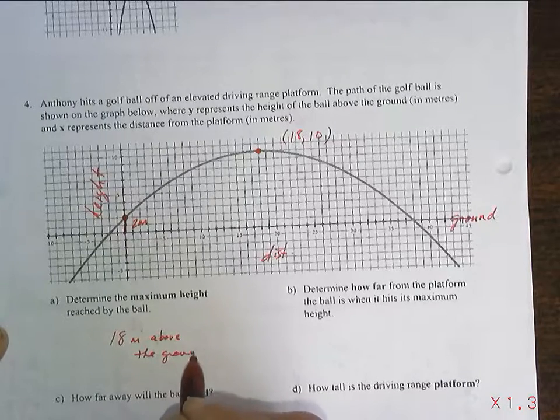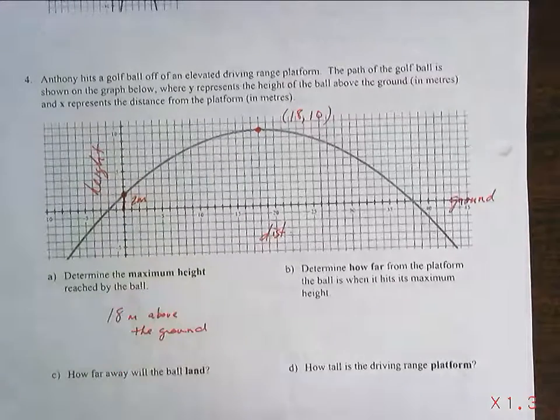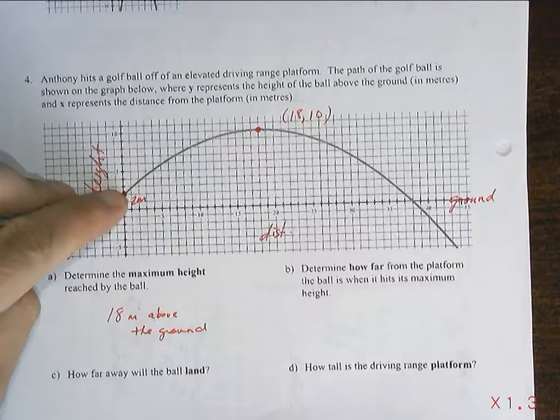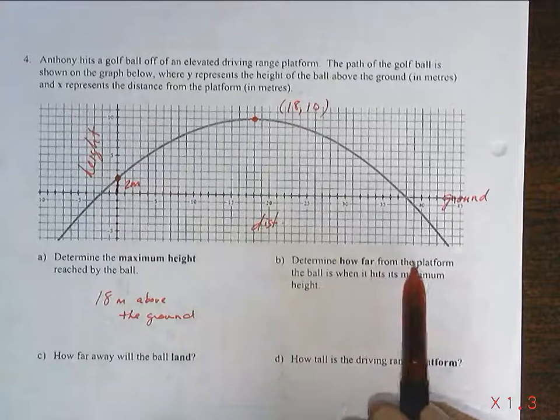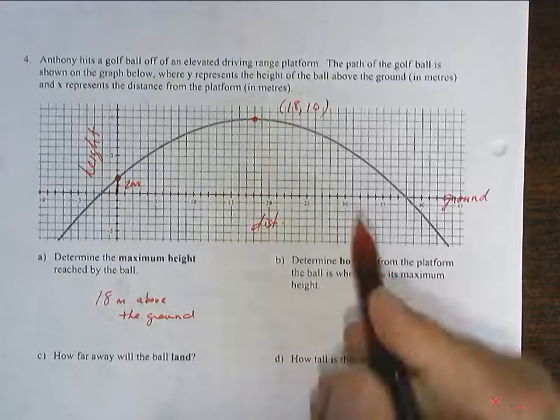Now, I could really throw you for a loop here. I could say, what's the maximum height of the ball from the platform? Right? In which case, you'd have to take into account that it was launched from 2 meters off the ground. Determine how far from the platform the ball will go when it hits the maximum height.